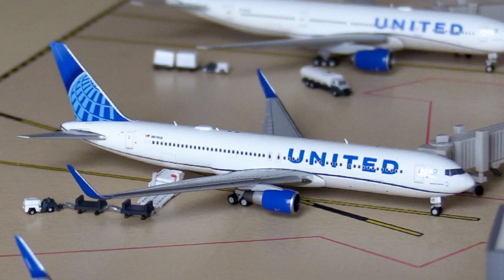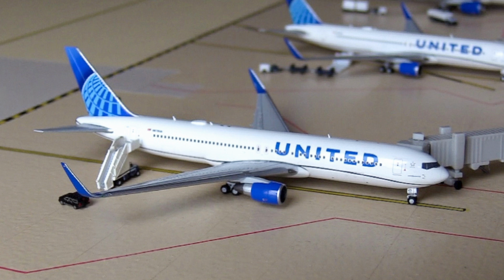We then have this United Boeing 767-300. This aircraft is going to be heading out to Sao Paulo in Brazil. This flight is usually operated on the -400 version of the 767. And then finally here for United, the last wide body, we have this United, again, a 767-300. This aircraft is going to be heading out to Rome in Italy.